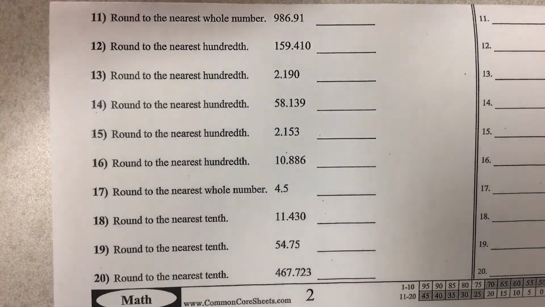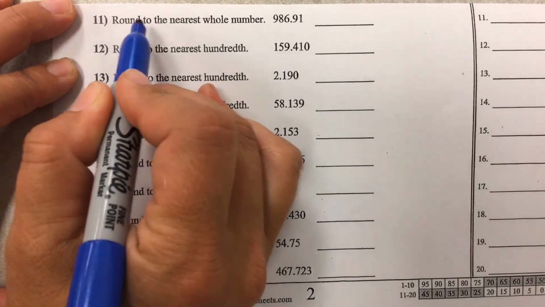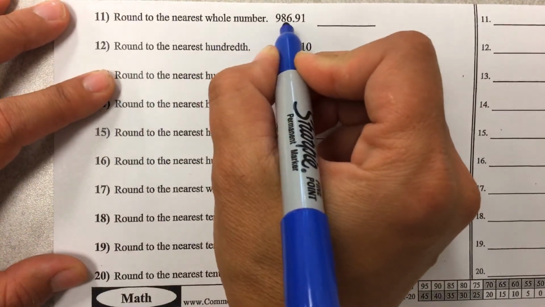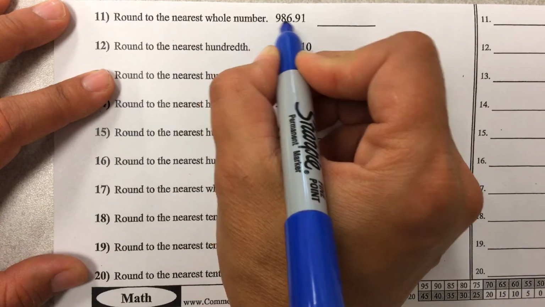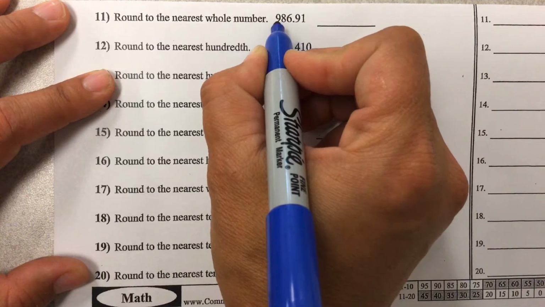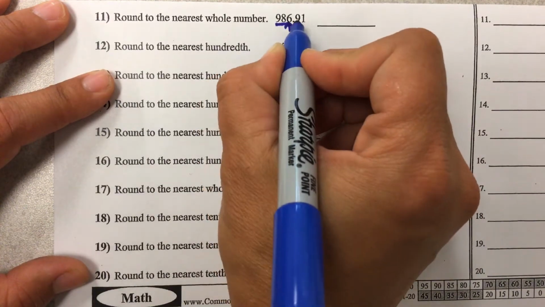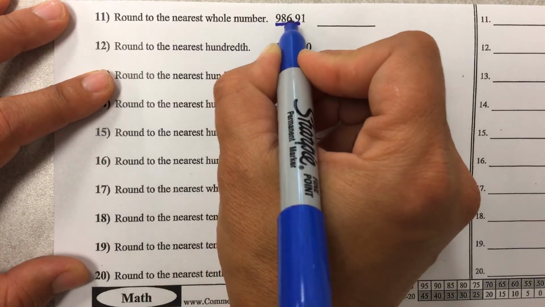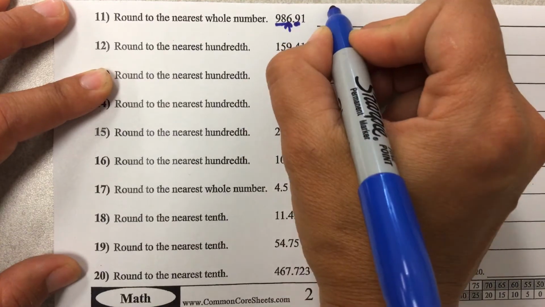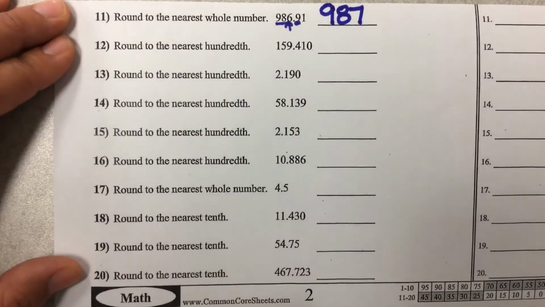It's also nice that if you made a mistake, you can go back and check to see what that mistake was. So we're going to continue on with number 11, and it says round to the nearest whole number. So again, remember, whole number is going to be that number that is before the decimal, because our whole number does not have fractions or decimals. So I'm going to be looking at 986, but I'm only focusing right now on this number 6. So the 1 to the right, the 9, is going to round my number up. So that 6 will turn into a 7. So I have 987 rounded to the nearest whole number.